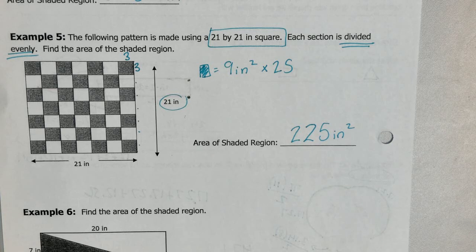You could solve this by finding the area of the whole region and say 25/49 are shaded, I think. And so multiply the area, like 21 times 21, multiply that area by 25/49.